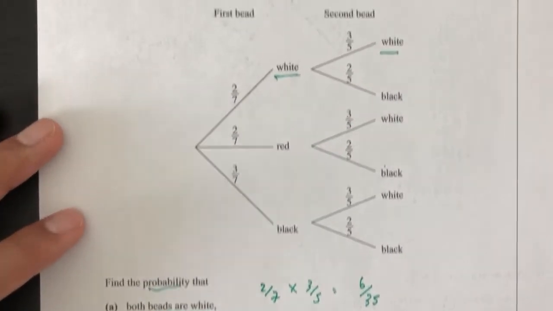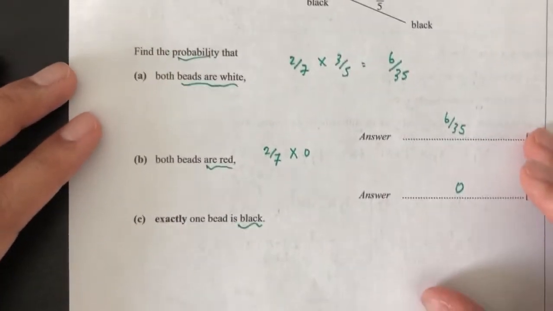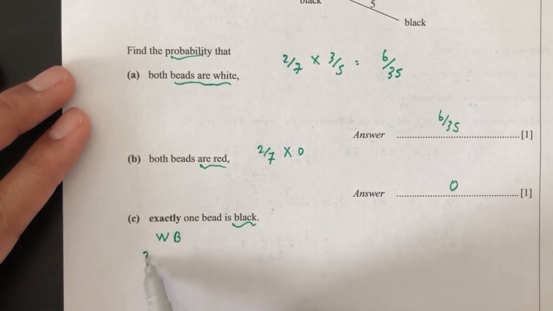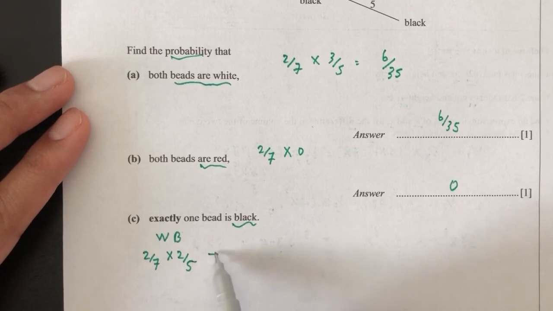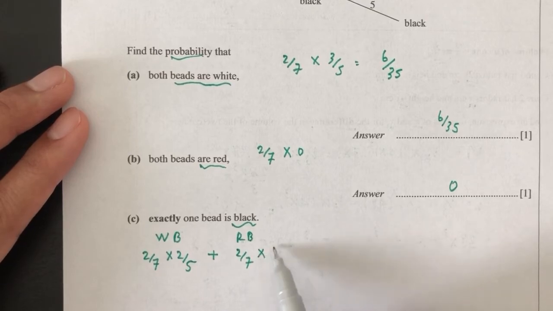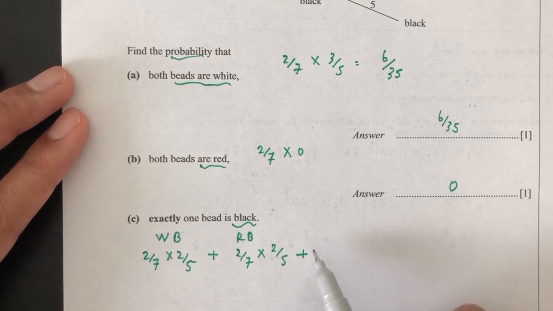So let's do that. First one is white and black. White and black, that will be 2 over 7 times 2 over 5, plus red and black, which will be 2 over 7 times 2 over 5, plus the last one, black and white, 3 over 7 times 3 over 5.